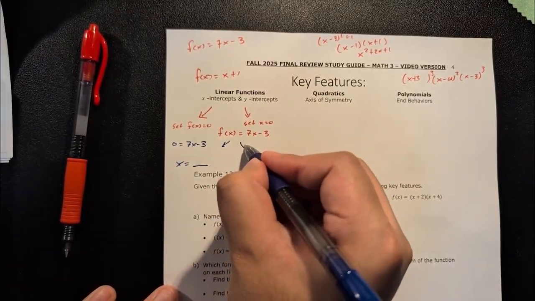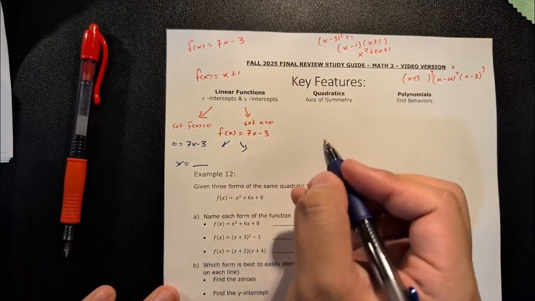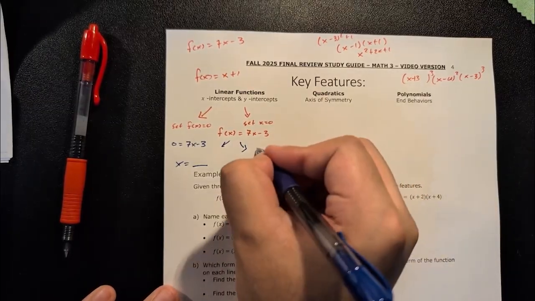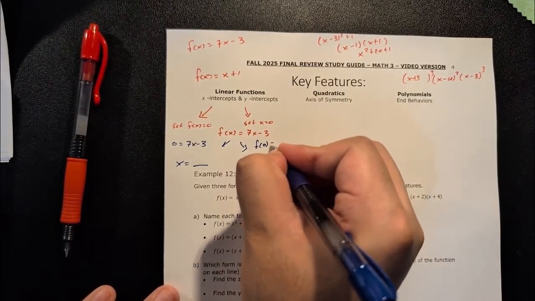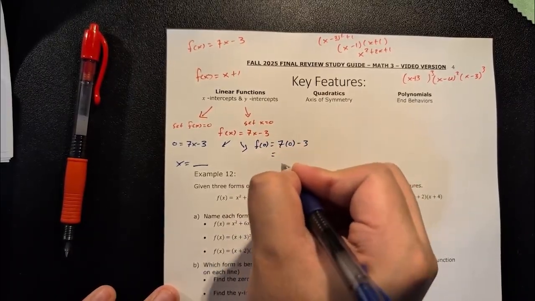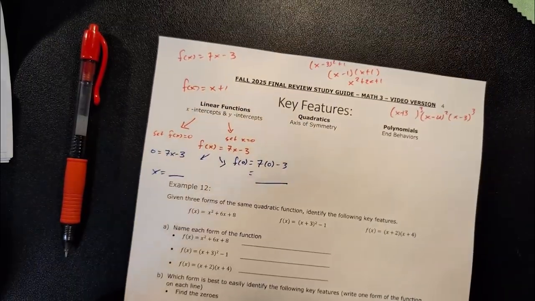To find the y-intercept, we plug in x equals 0. We find f of 0. So we get 7 times 0 minus 3, and whatever number you get, that's your y-intercept. Okay?